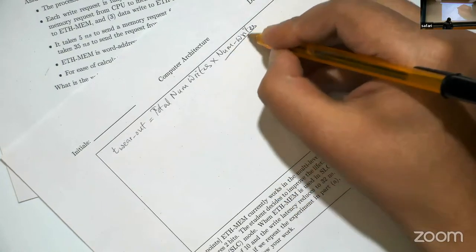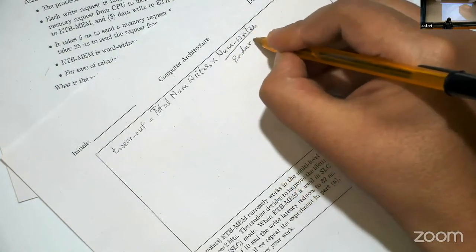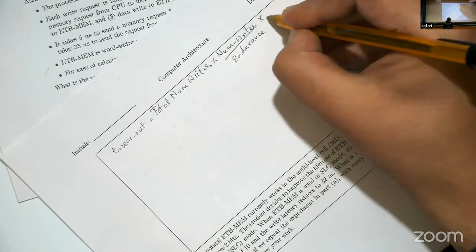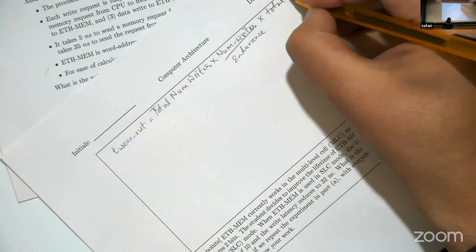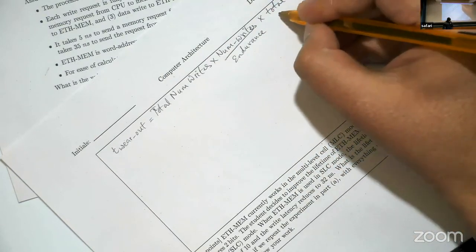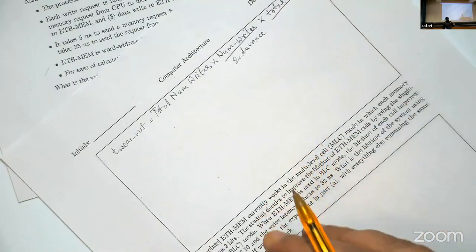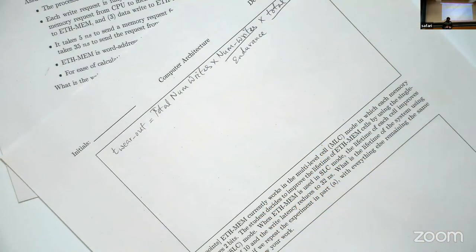That's basically the endurance part, multiplied by the total time taken for the end-to-end write latency from the CPU to the ETH-MEM.